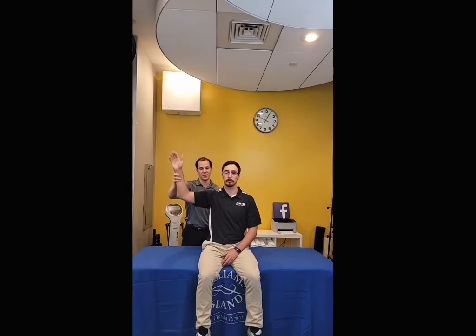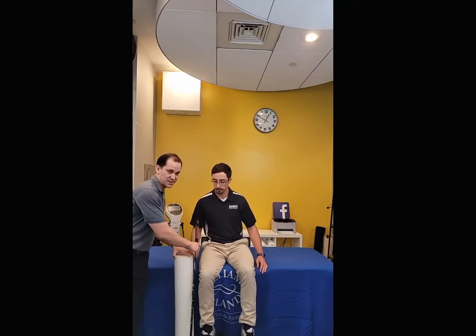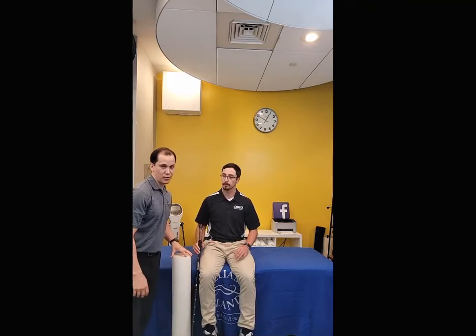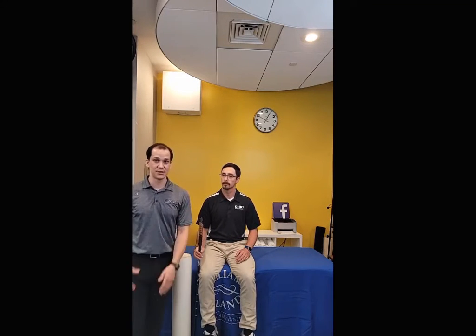Good. Okay. So that's testing the lower trap muscle, which is important for stabilizing the shoulder blade in the upward arm position. So from here, I'm going to keep David in the seated position. We're now going to assess for thoracic mobility. So it's really important in the clinic to make sure that we have good thoracic rotational range.